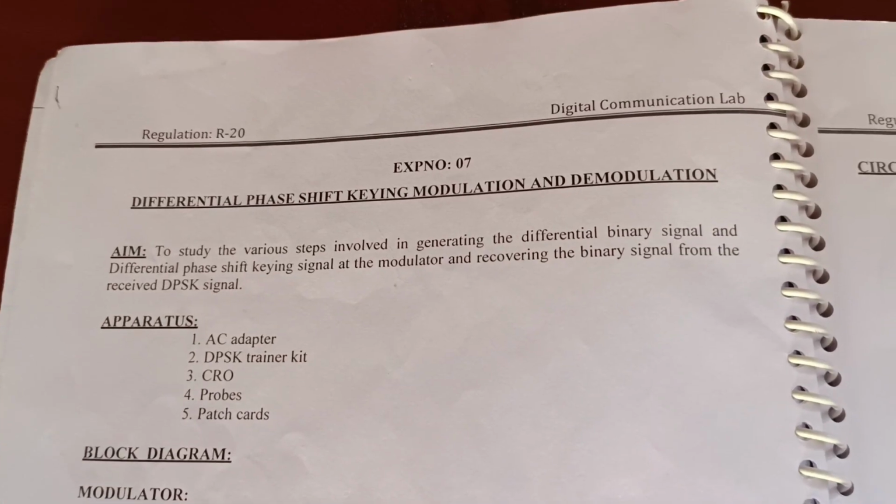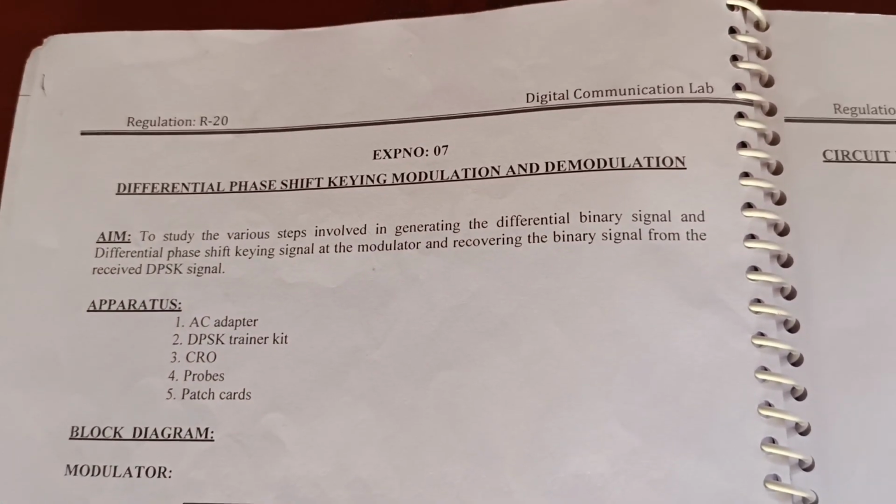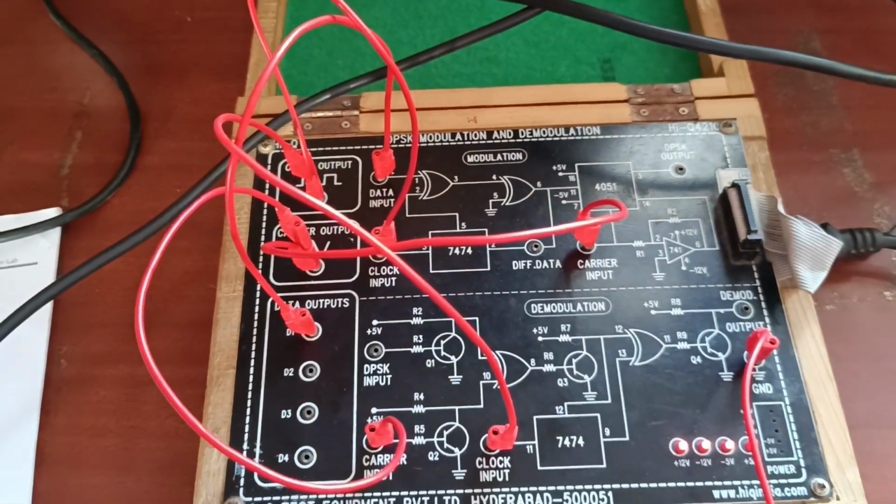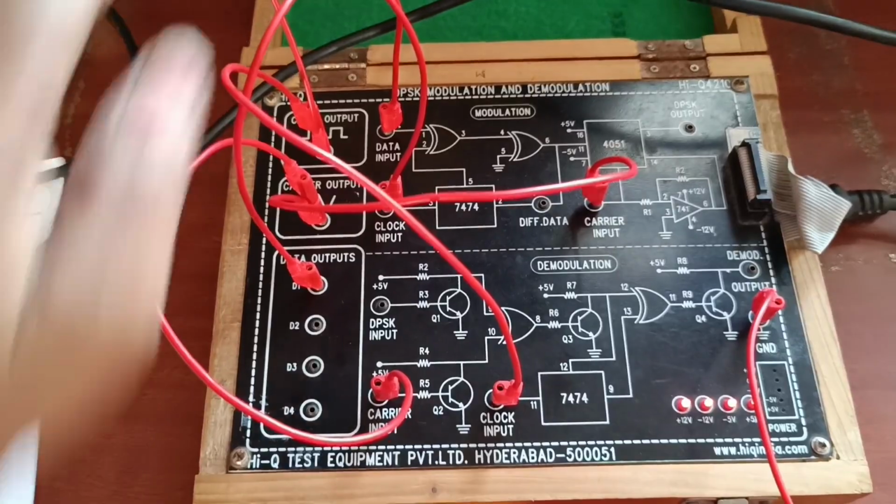Experiment name: differential phase shift keying modulation and demodulation. This is the experimental trainer board, DPSK modulation and demodulation.